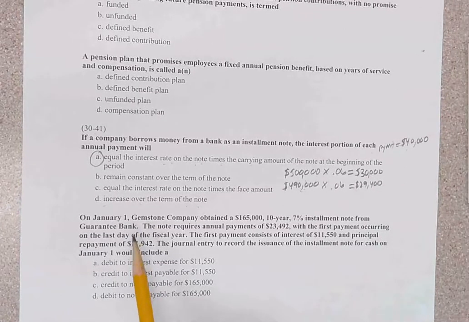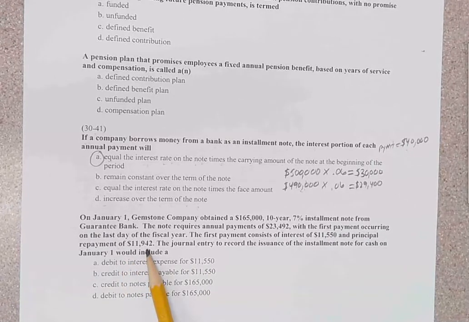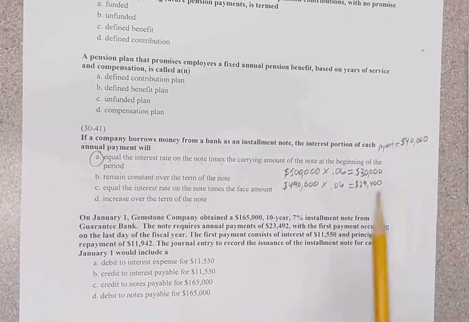Let's look at this example. This question says, on January 1, Gemstone Company obtained a $165,000 10-year 7% installment note from Guarantee Bank, and this note requires annual payments of $23,492, with the first payment occurring on the last day of the fiscal year. The first payment consists of interest of $11,550 and principal repayment of $11,942. So, this is their payment here. They're giving it here. Up here I had to just make it up as $40,000. And they're breaking down the interest and the principal for us.